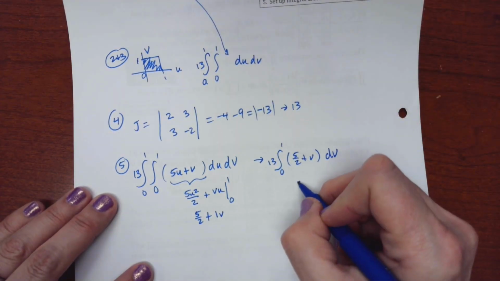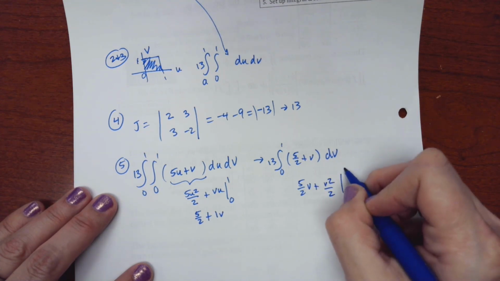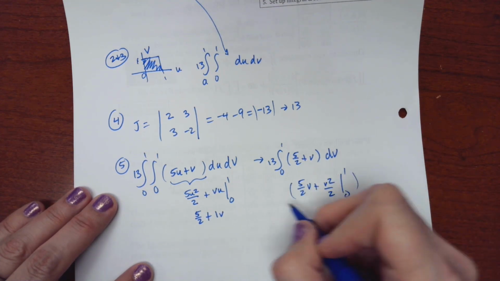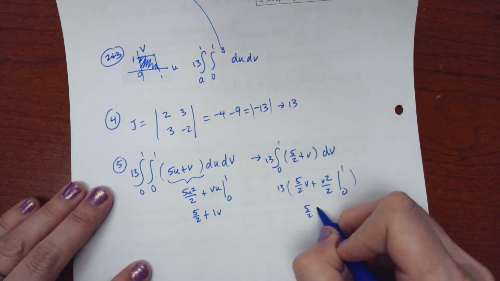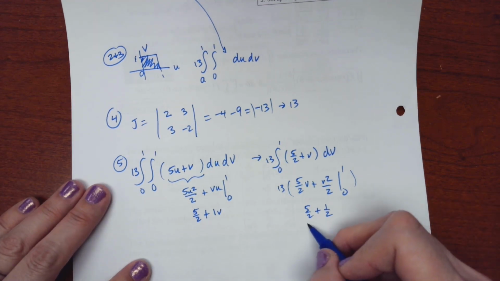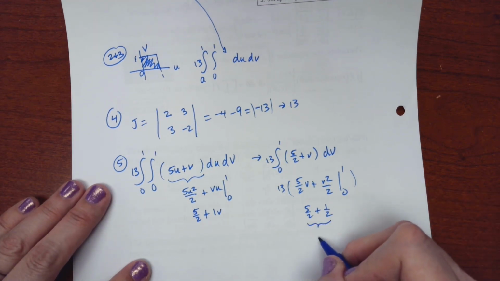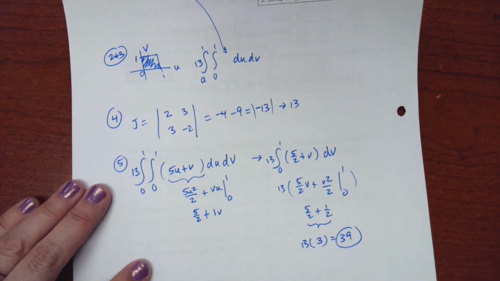So I will get 5 halves v plus v squared over 2 from 0 to 1, and I still have to multiply this all by 13. Plug in 1, I get 5 halves plus 1 half. Plug in 0 is 0, so I'm basically getting 6 halves, which is 3. So 3 times 13, that's 39 is my result.